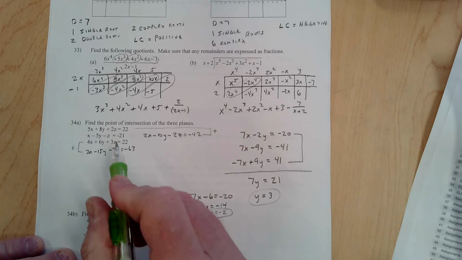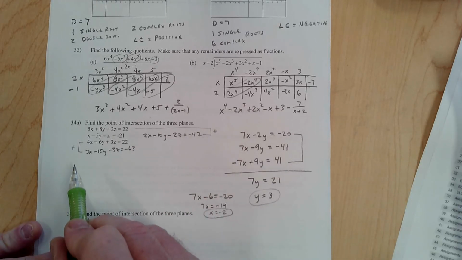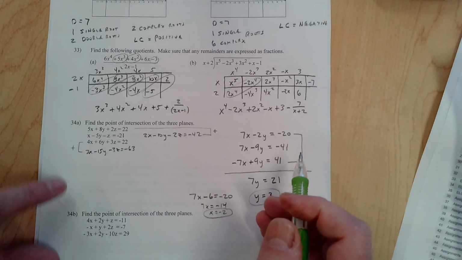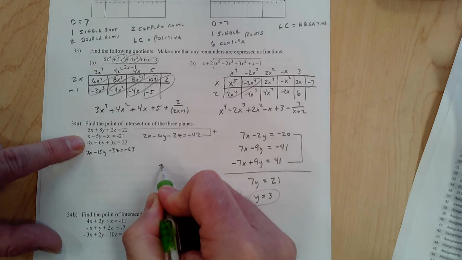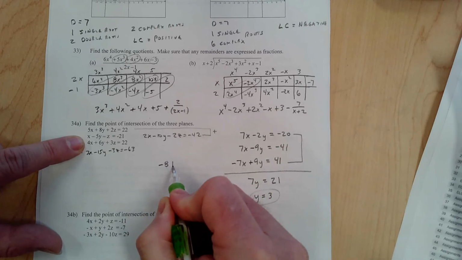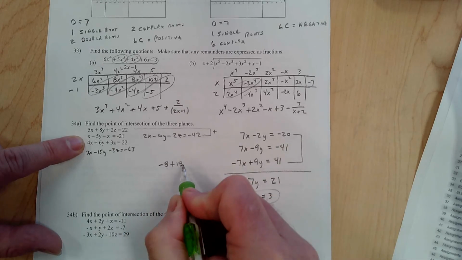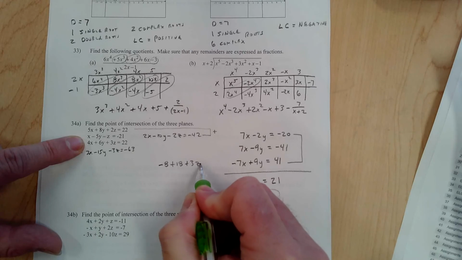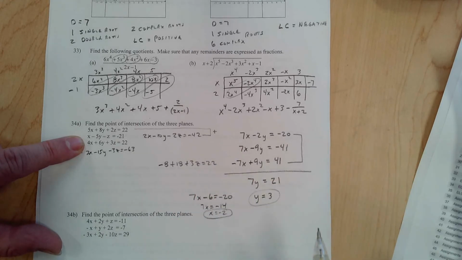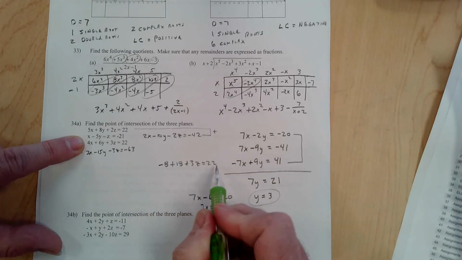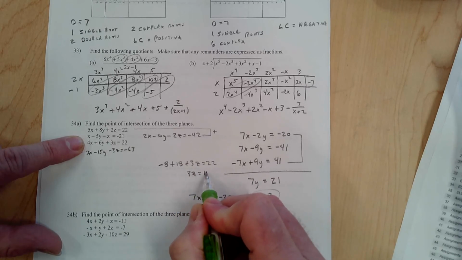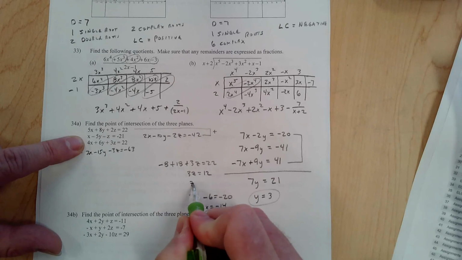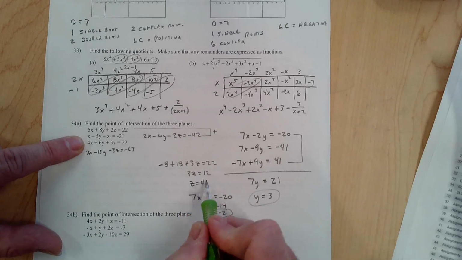And then take those two, go back to one of these originals. I'll use the bottom one for no good reason, because all those values are positive, I guess would be the reason. So negative 8 plus 18 plus 3z equals 22. That's 10, which you have to move to the other side by subtracting 10. So 22 is going to turn into 12. Z is going to end up being 4.